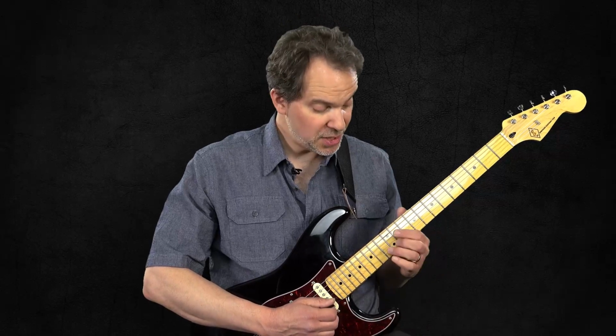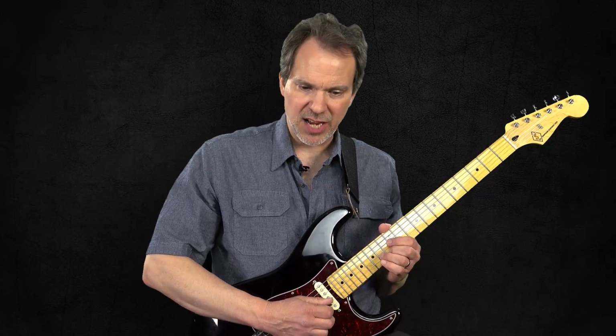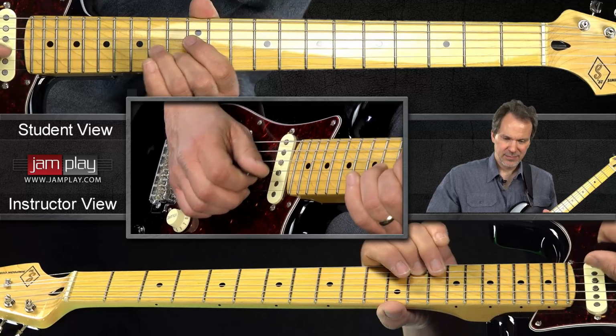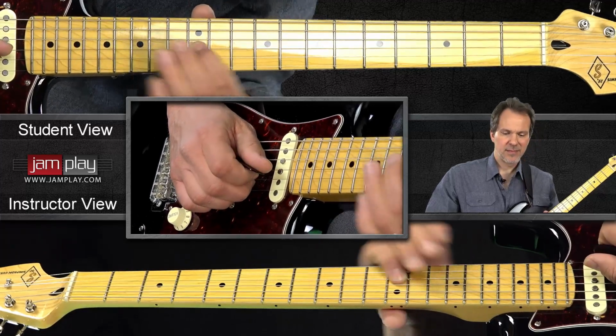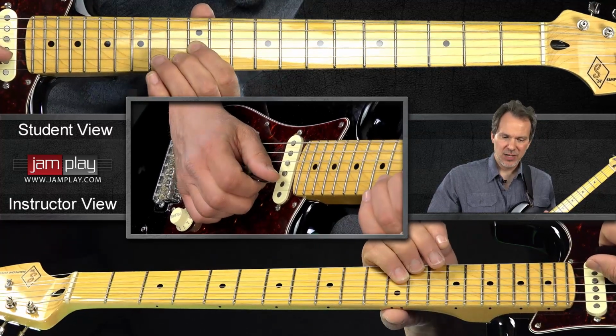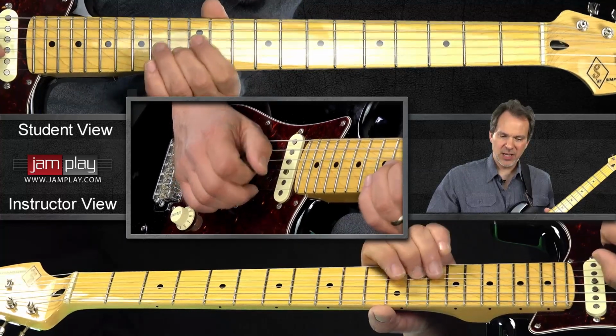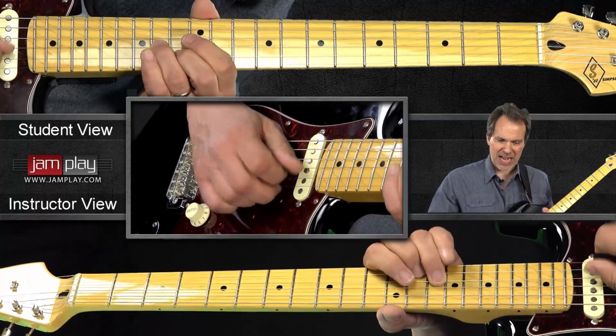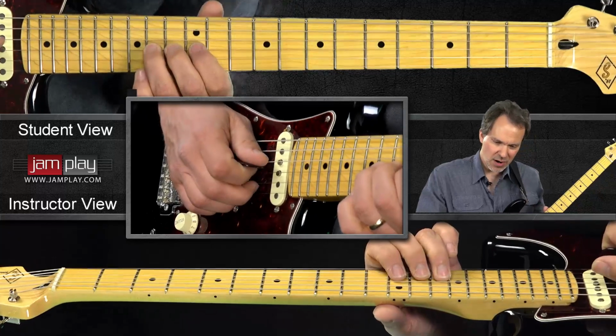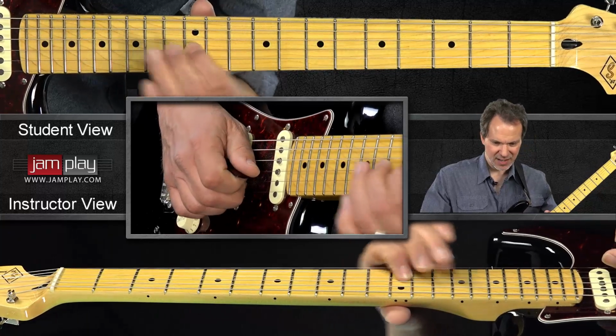Then we move back to C, and we have a little major pentatonic lick with a chromatic passing note. 2nd string, 13, 3rd string, 14, back to the 2nd, back to the 3rd, down a fret, down a fret.